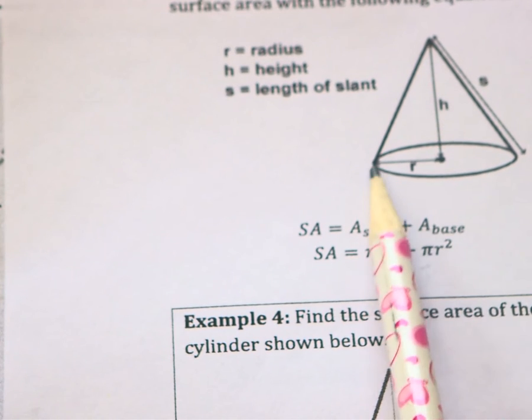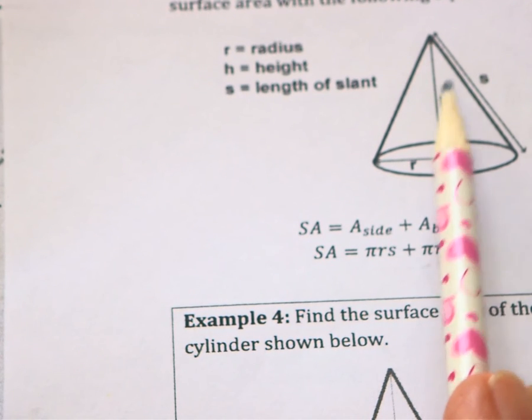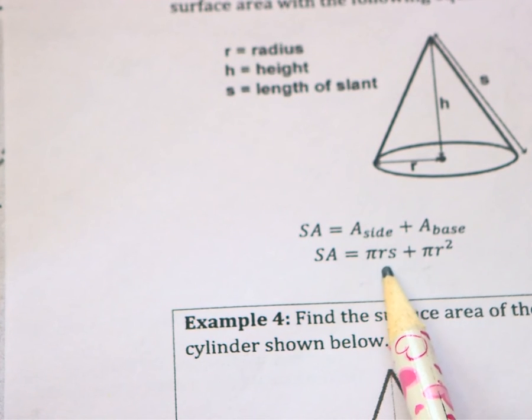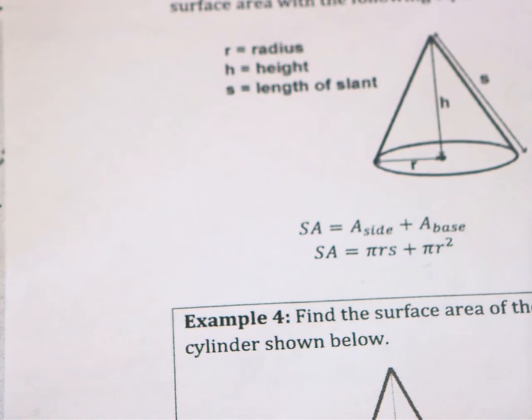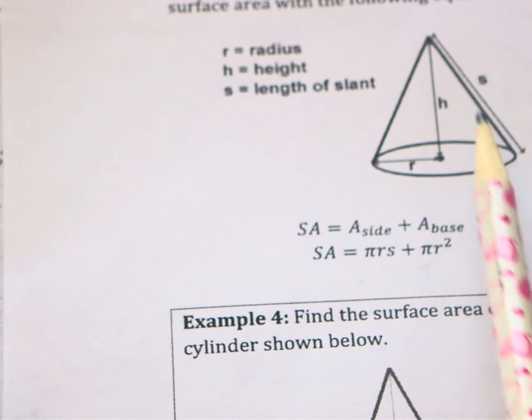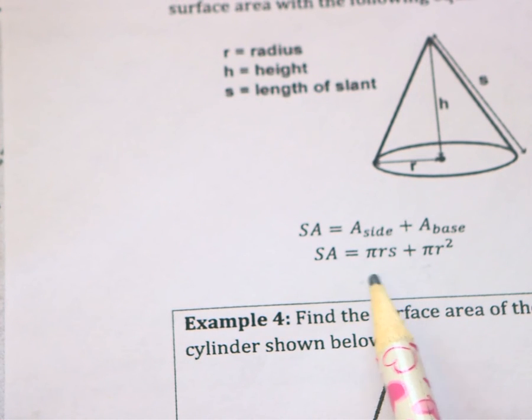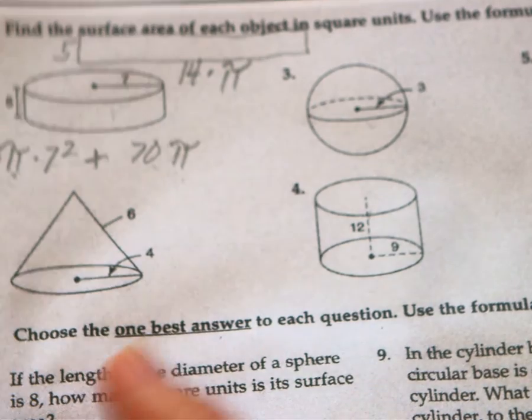That's the area of the base, plus the area of the side. To get the area of the side, you use pi times the radius times the side, this slanted side here. So it's a kind of strange formula, okay, to get the area of the cone. And you would have to use it for both cones.